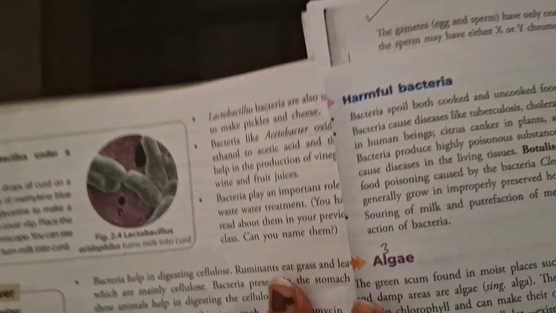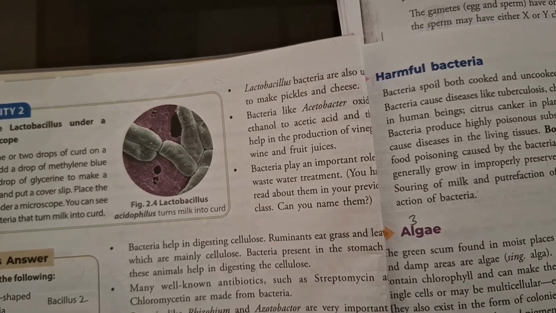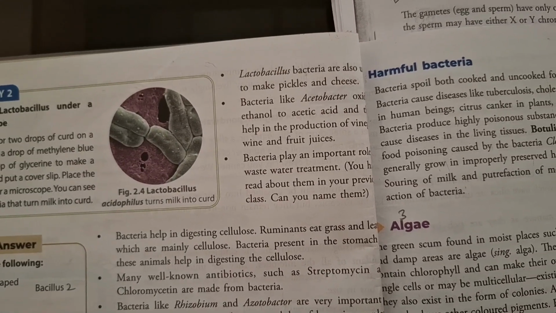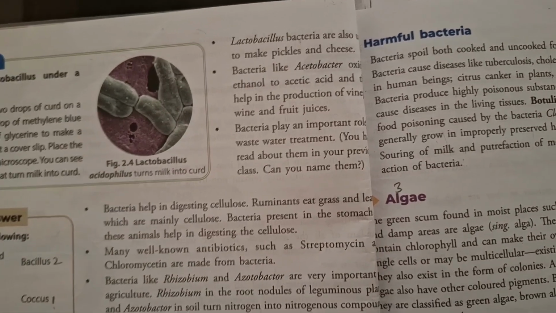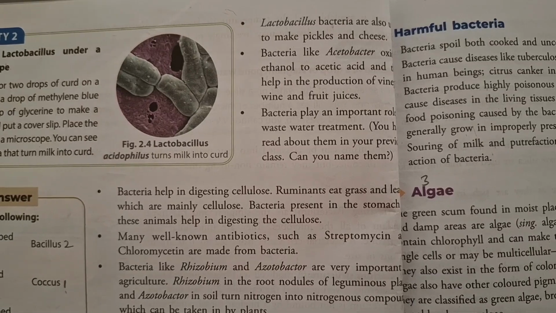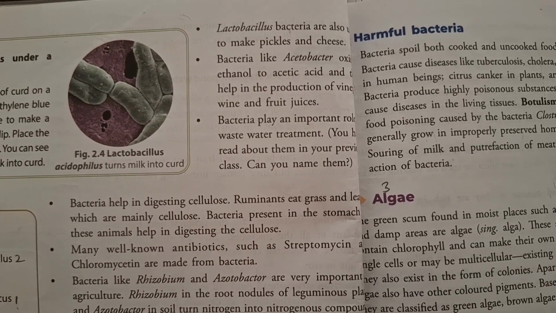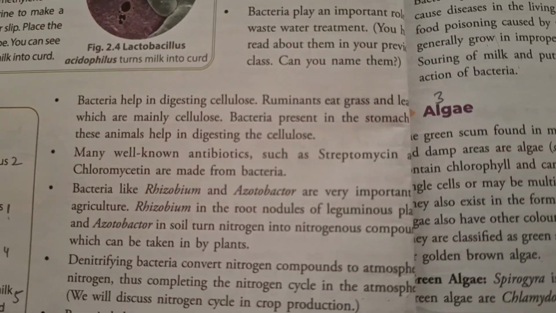Except this, Lactobacillus bacteria are also used to make pickles and cheese. Bacteria like Acetobacter oxidize ethanol to acetic acid and help in the production of vinegar, wine and fruit juice. Bacteria play an important role in wastewater treatment. And bacteria help in digesting cellulose.